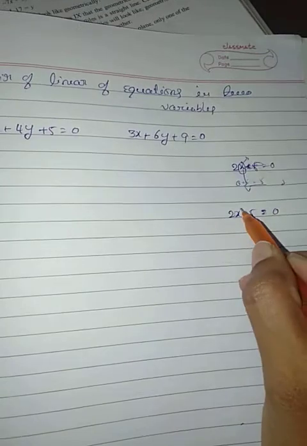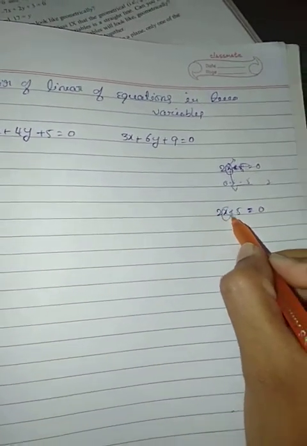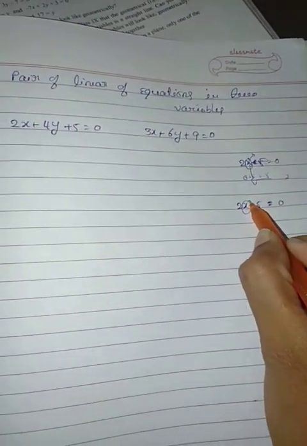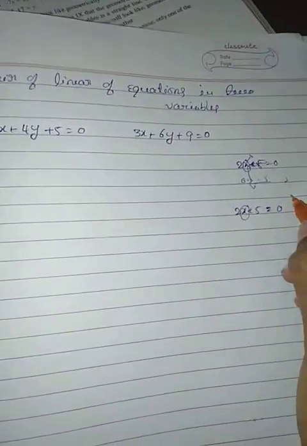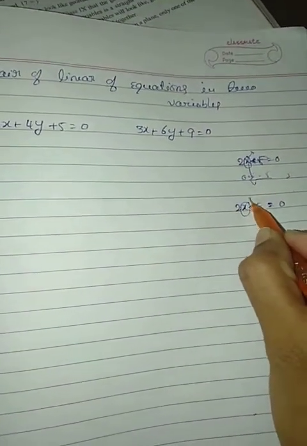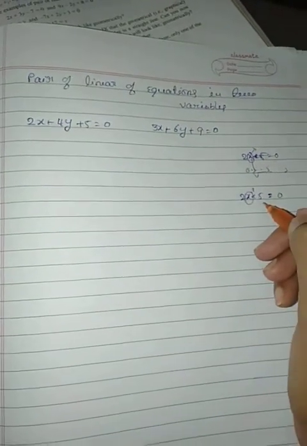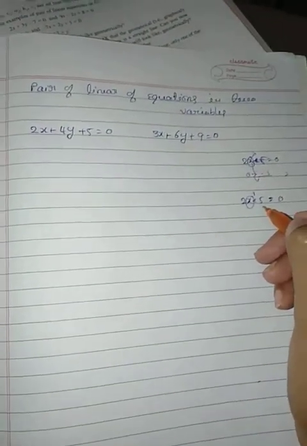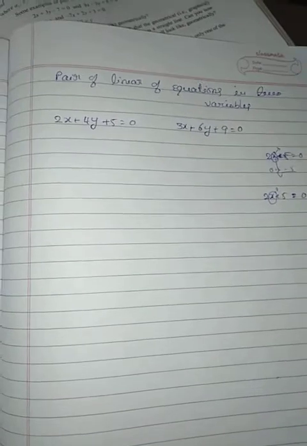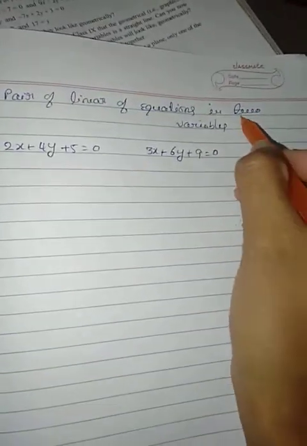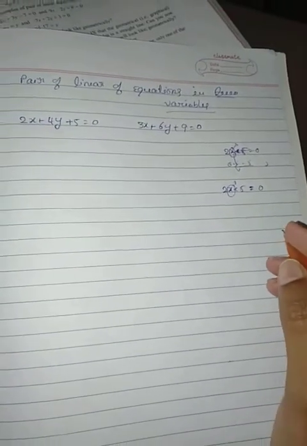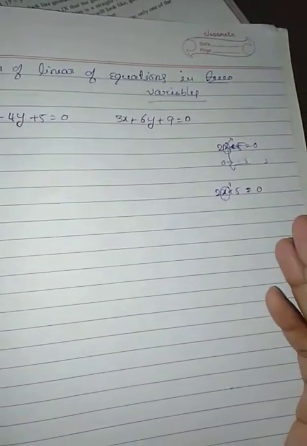Linear means that if it contains any variable, here x is the variable, its power should be 1. See here, x power is 1. That's why it is called a linear equation. Pair means two equations. We have to consider two different equations, and that is called a pair of linear equations. But they said two variables. What is a variable? A variable is nothing but something whose values are continuously changing.